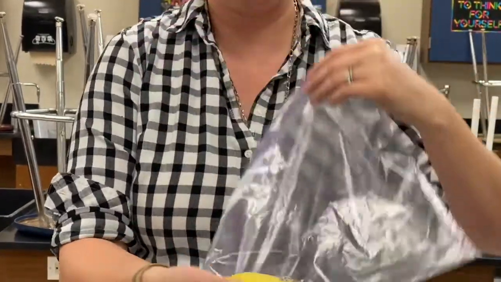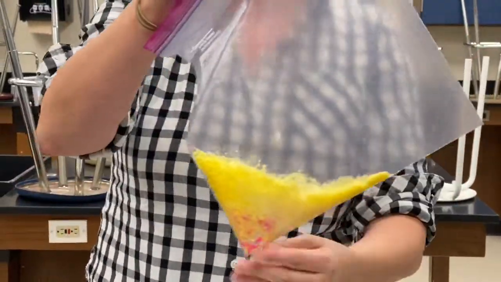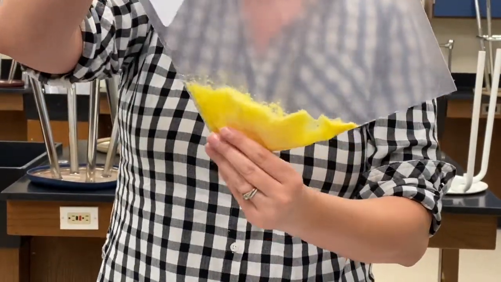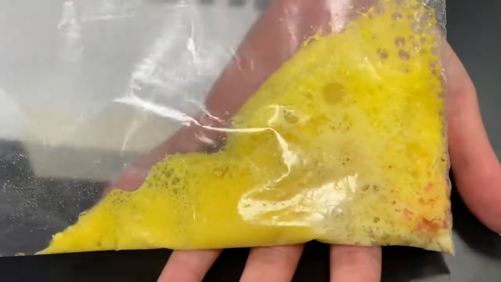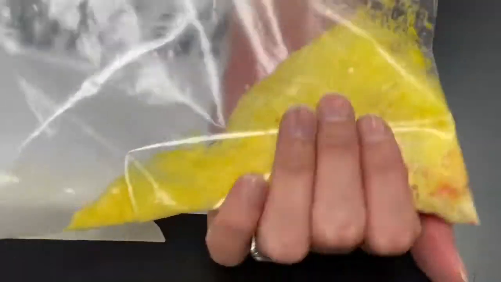So as you can see, we definitely had an unexpected color change. We mixed two white substances and a red substance and got something yellow. We have foaming, bubbling, and fizzing. And if you look carefully, you can see the bag is starting to fill with air. Those are all signs of a production of gas.